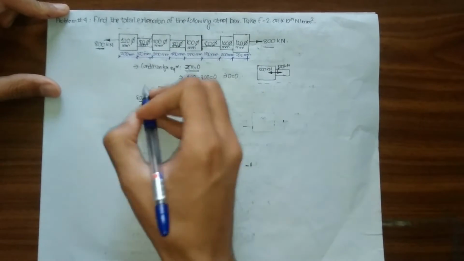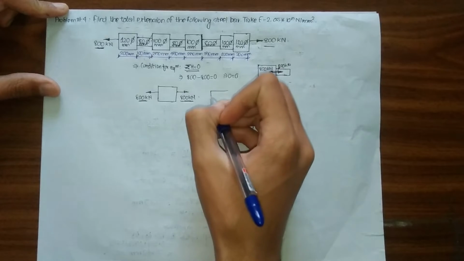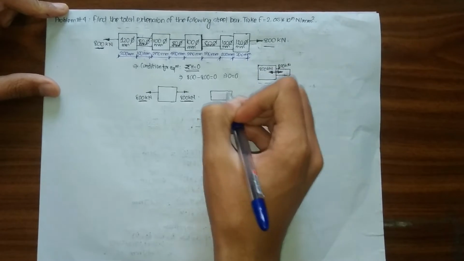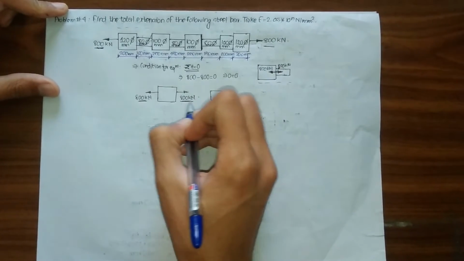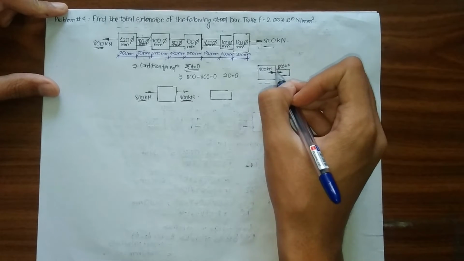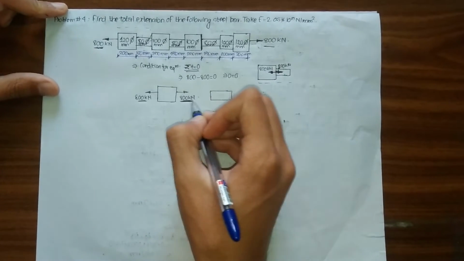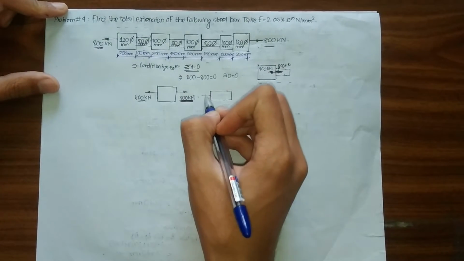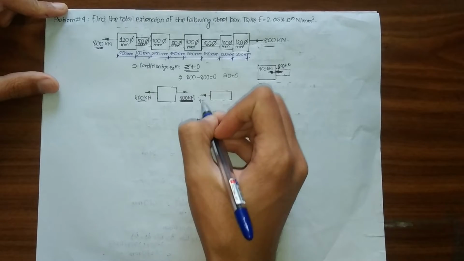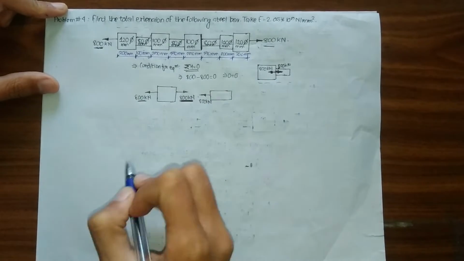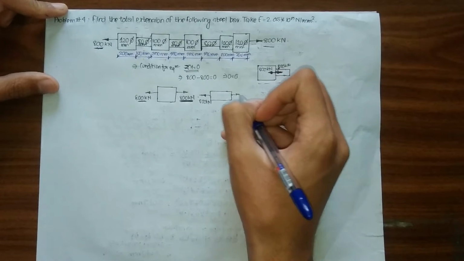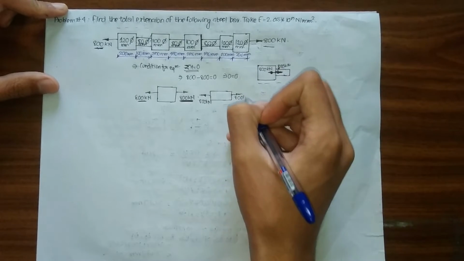Now we take our second block. What is happening in our second block is we have two components of 800 kilonewton. One is acting at the right and another is acting at left. The one which is acting at right has already been written over here. The other one, which is acting at left, we write over here. So in order to maintain equilibrium, another force of 800 kilonewton must act at right.